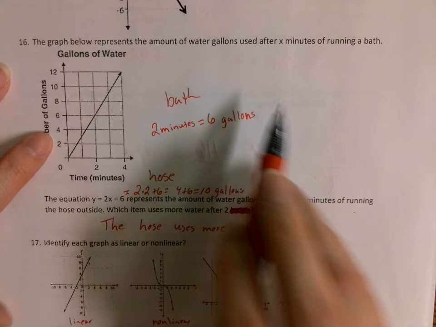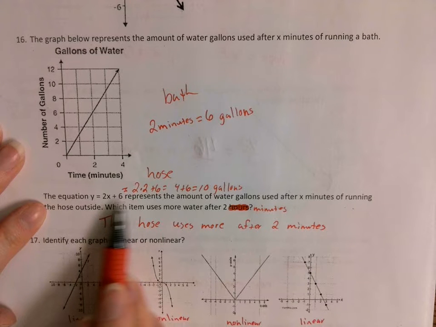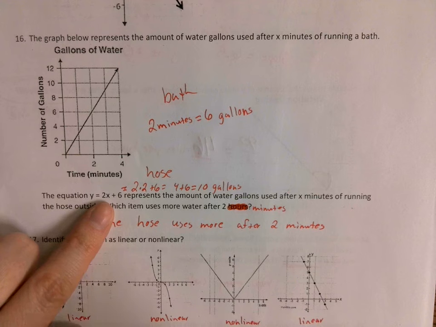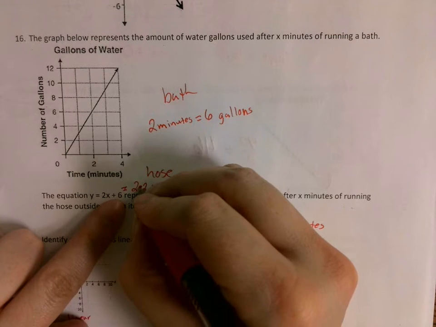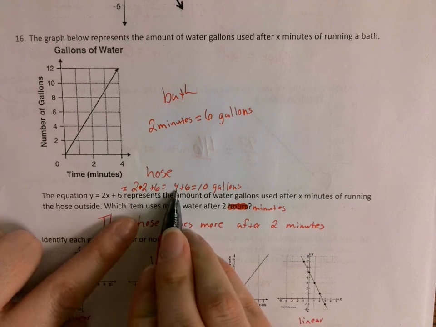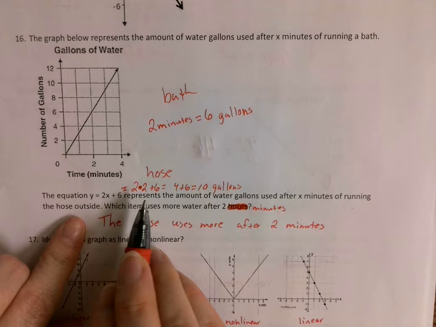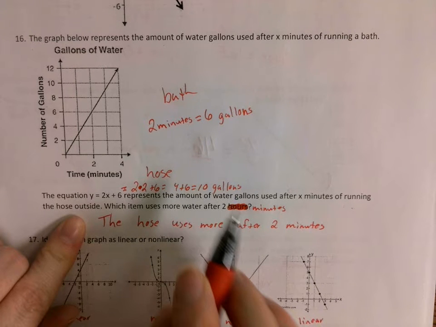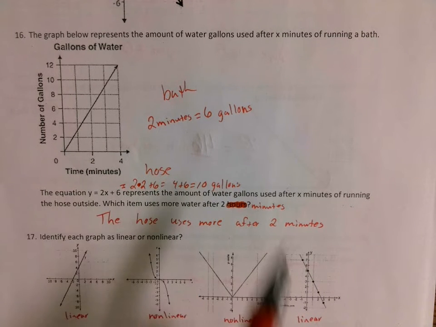The hose is used with this equation, y is equal to 2x plus 6. So where x represents the minutes, we need to plug 2 minutes in for x. So we do 2 times 2 plus 6. 2 times 2 gives us 4. 4 plus 6 gives us 10 gallons. So after 2 minutes of using the hose, 10 gallons of water has been dispersed. So the hose is actually using more gallons after 2 minutes than the bathtub.